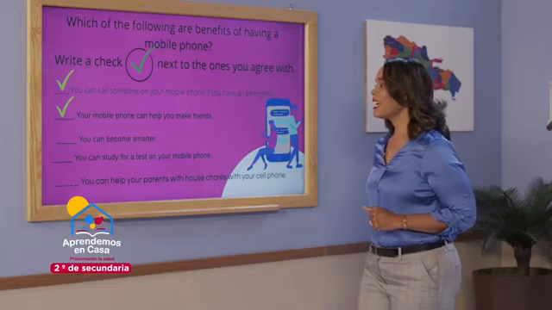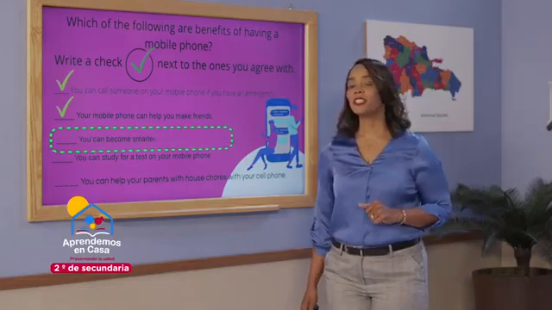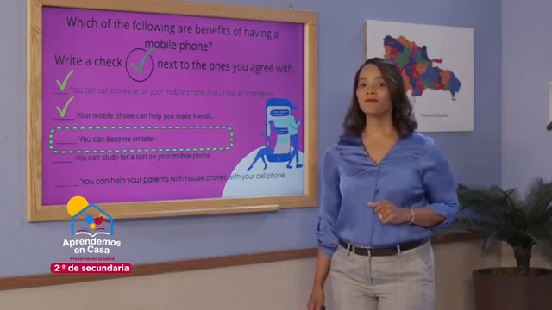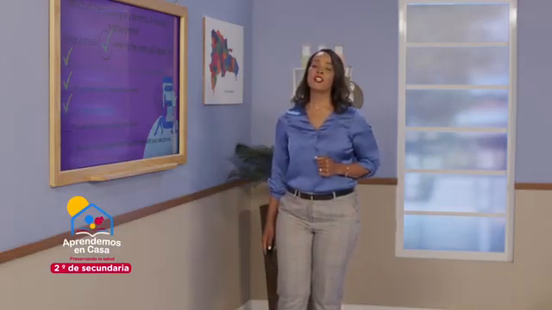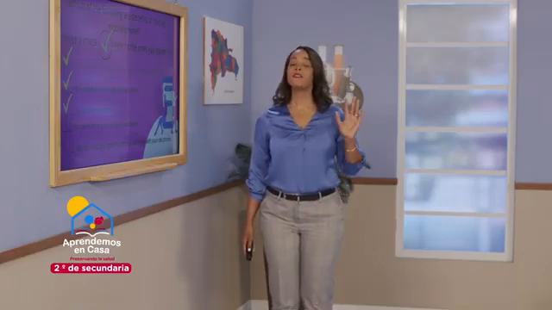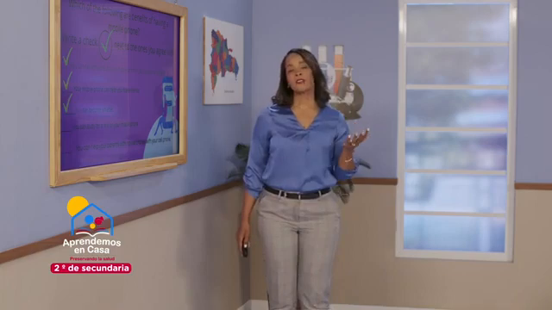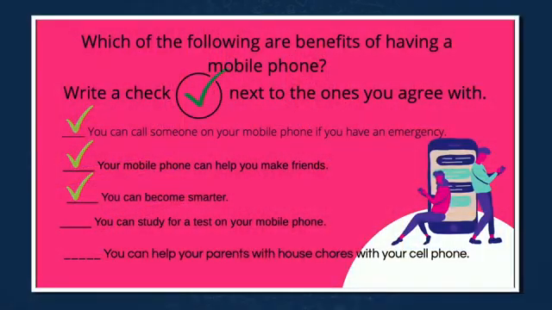Next one. You can become smarter. Puedes volverte más inteligente. Do you agree on that? ¿Estás de acuerdo con eso? I do agree on that. Yo estoy de acuerdo con eso. Because you can access all kinds of information from your phone. Puedes accesar a todo tipo de información desde tu teléfono. Books, dictionaries, and so on. Libros, diccionarios, y así sucesivamente.